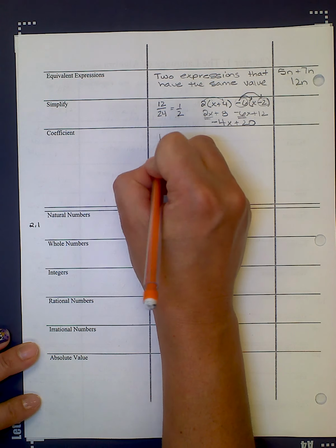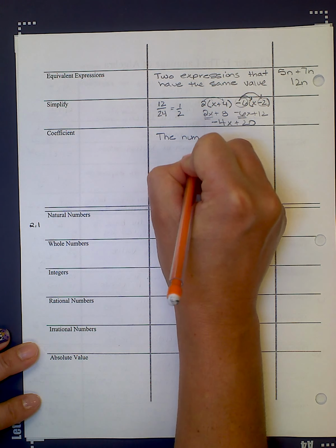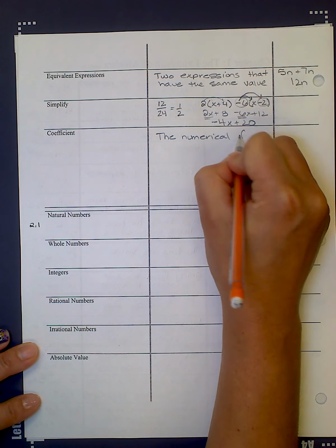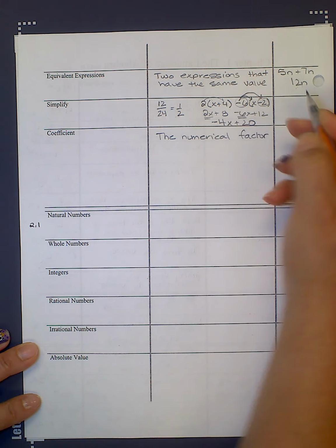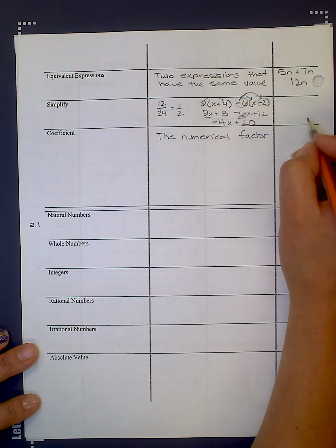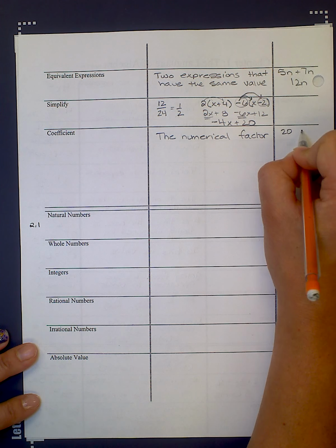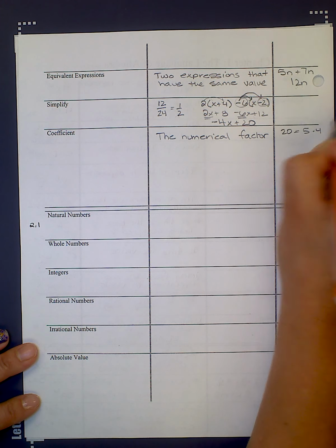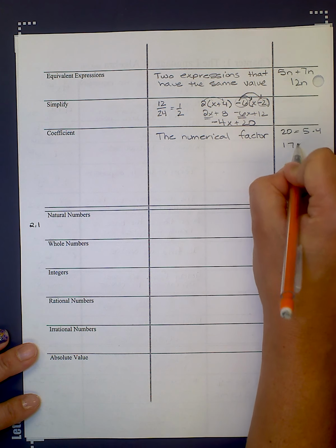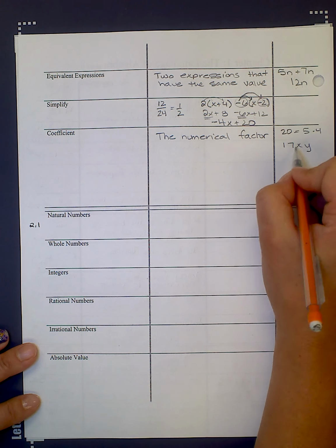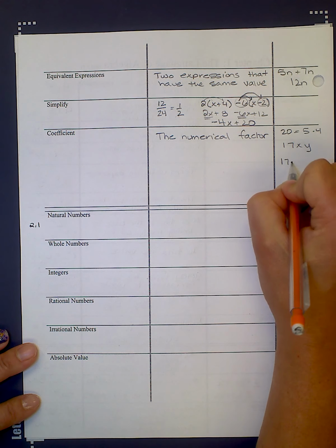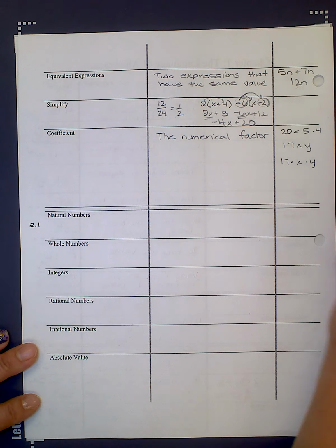Finally, the coefficient is the numerical factor. And remember, we talked about factors. Just to review, if we broke 20 down, its factors would be 5 and 4. Now, if we have a term like 17xy, we can't break them down.